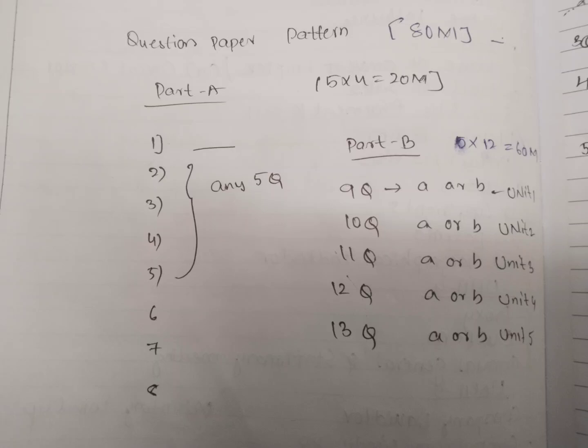So it's a Part A and Part B. Part A consists of 5 into 4, 20 marks, and any 5 questions you need to write. For each question you need to write at least one page, 1.5 pages is necessary. And for Part B, a minimum of 3 pages is necessary to write. In Part B, you have an internal choice like A or B. As I mentioned, from each unit one question will be coming.